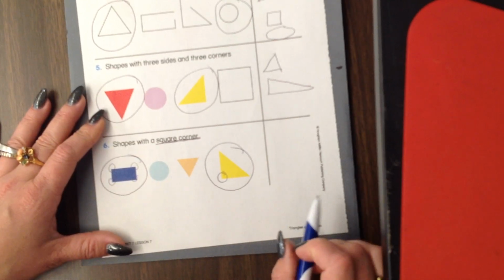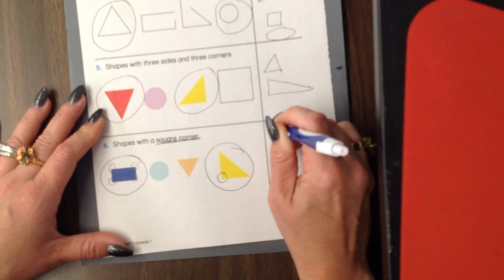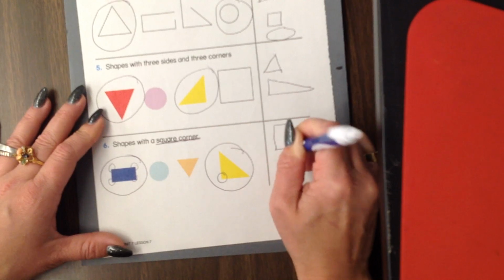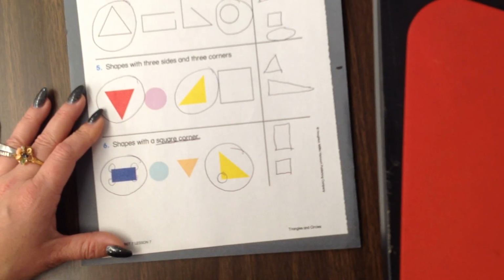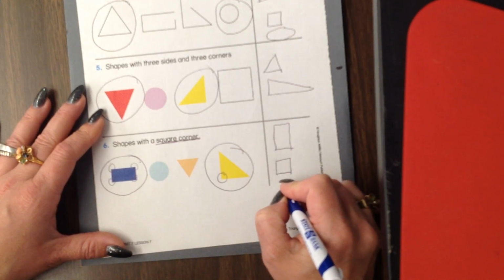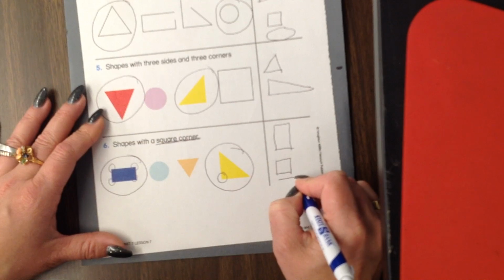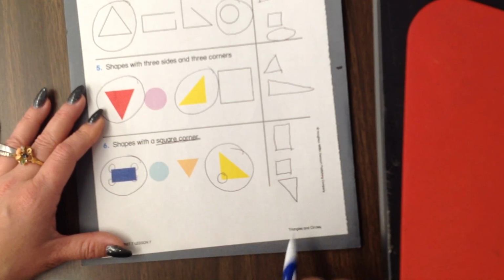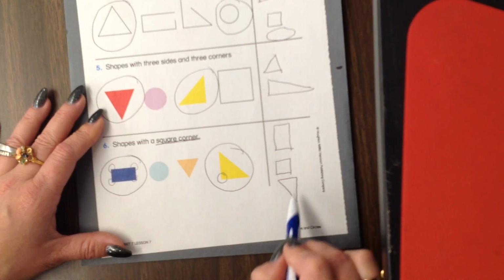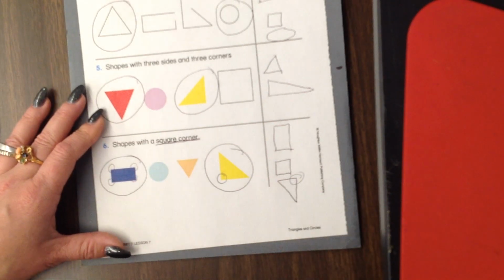All right, over here you're going to draw your own. You could have drawn just maybe a different rectangle. It could be a different direction. You could have also drawn a square, right? Okay, because both of those would have square corners. You also could have drawn a right triangle or a squared triangle and maybe just go a different direction. So for example, this is still a square triangle. Why? Because it still has a square corner right there.